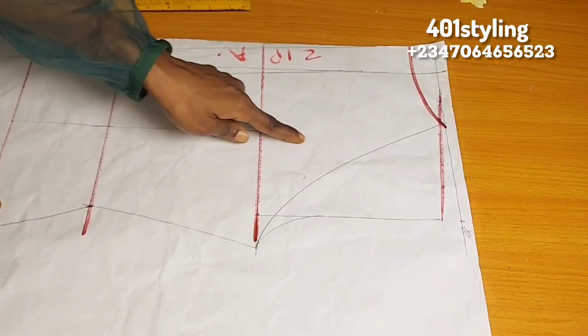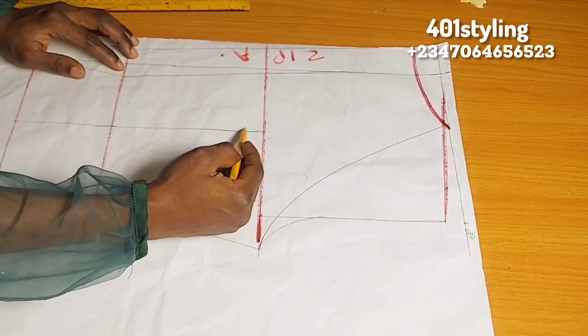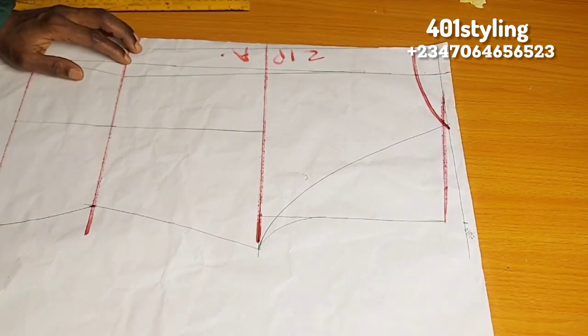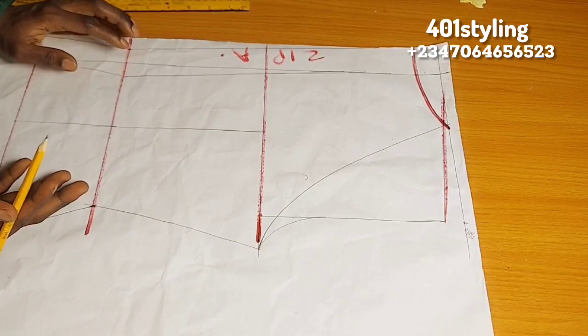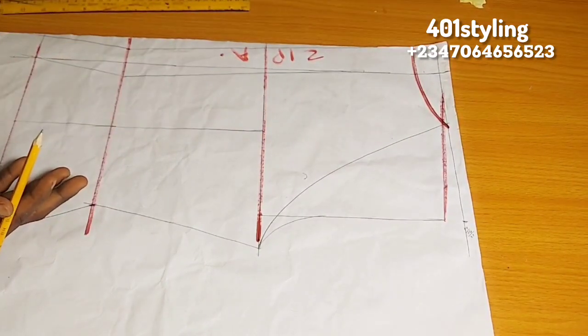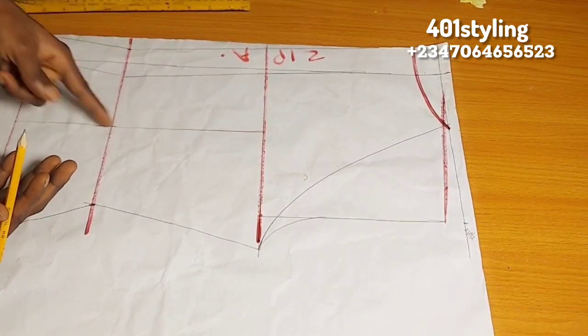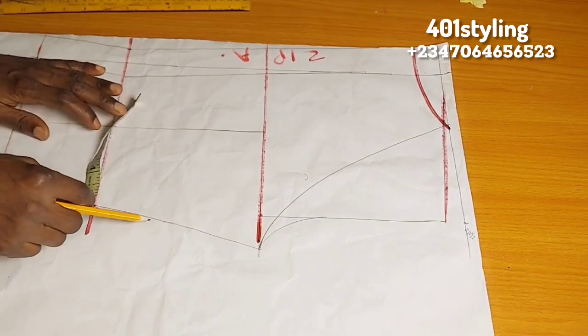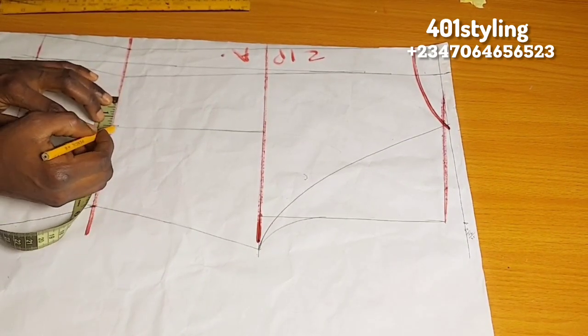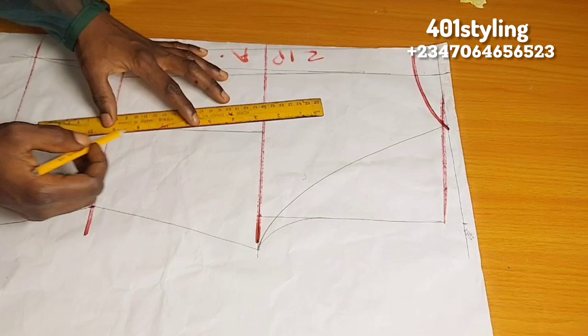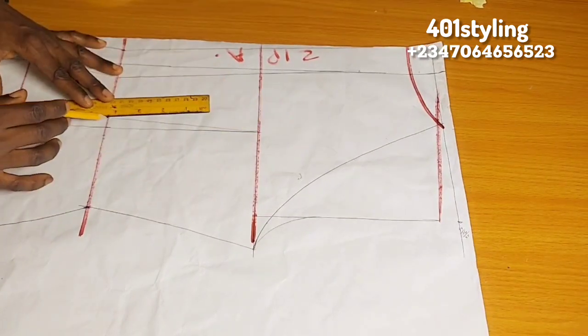Okay, so then the next thing, if you want to have a princess seam at the back, you can simply connect just like we connect the front, or if you want to leave it like that, you can simply leave it like that. Depends on your choice. Okay, if you want to have an actual dart, just go ahead and take a 1 inch dart, which is 0.5 on both sides, and connect it like so.